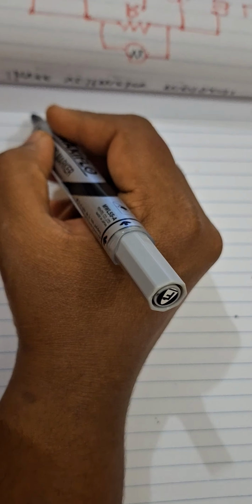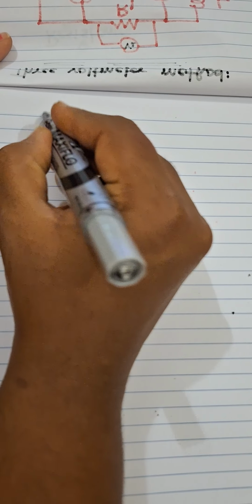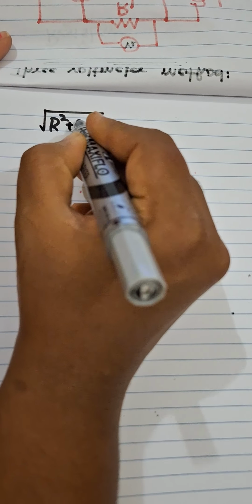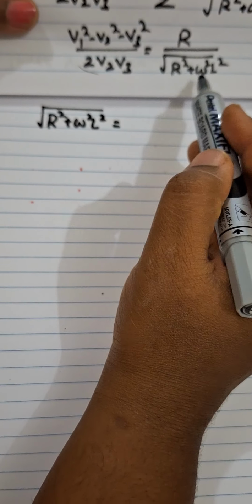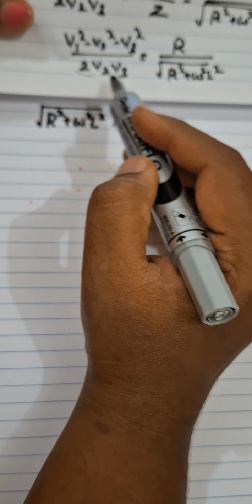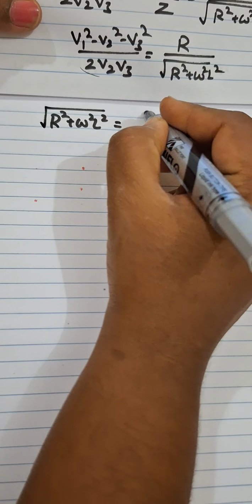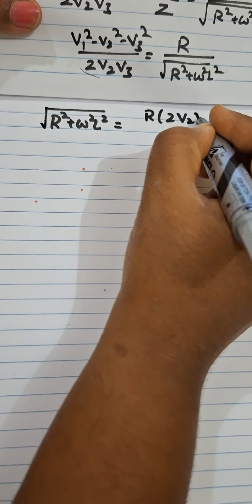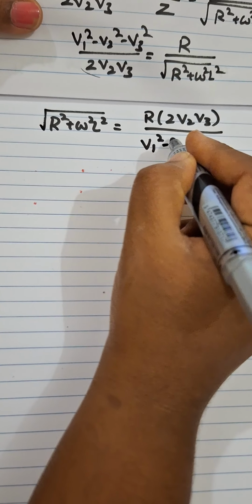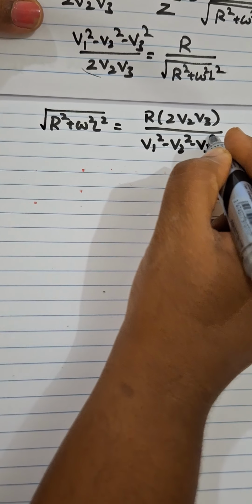Square root of R square plus omega square L square is equal to... the square root has gone to this side. So this should go to this side, right? To make it go that side, what am I doing? 2 V2 V3 will go this side. R is already there. 2 V2 V3 by this one will come this side: V1 square minus V2 square minus V3 square. So this is my equation.